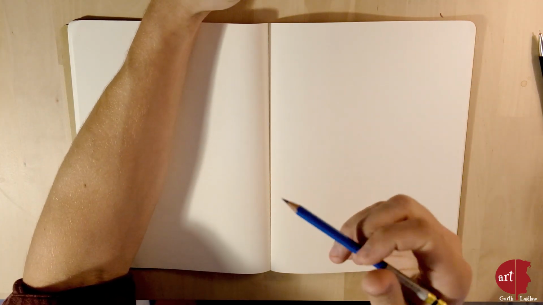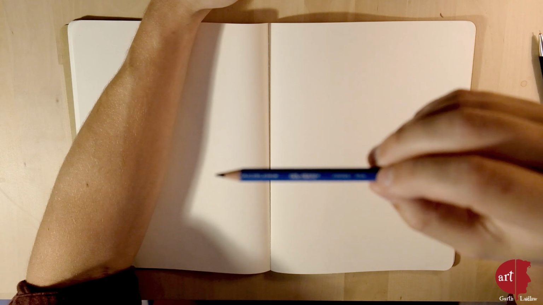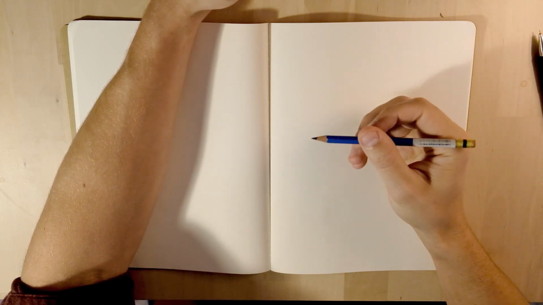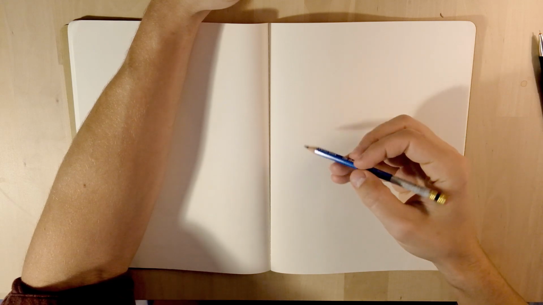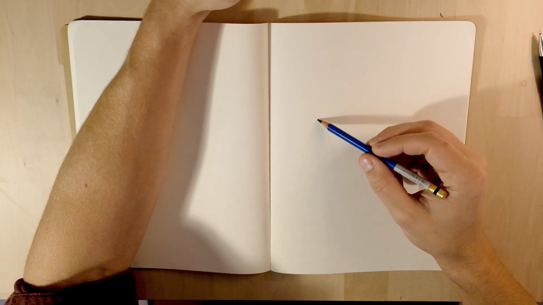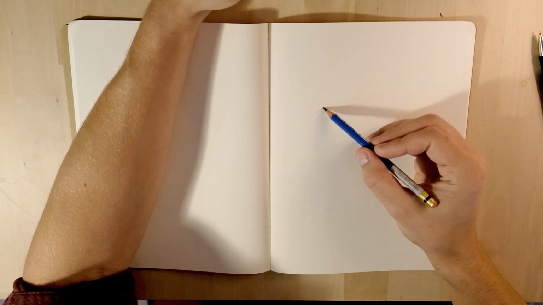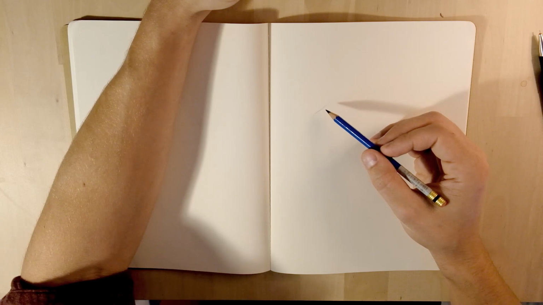You might not exactly see it in this shot, but I'll show you how I'm going to go about this. Also, I'm using a color erase pencil here, so this is going to be a blue pencil stroke, and it's going to be a little lighter, although I might press a little harder so that you can see it on this camera.